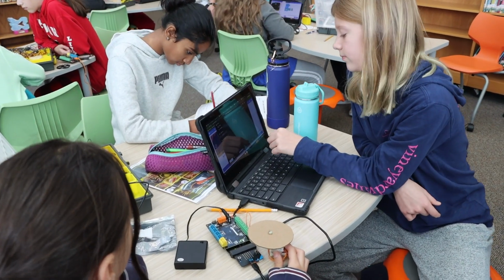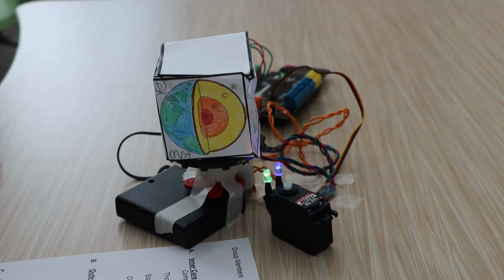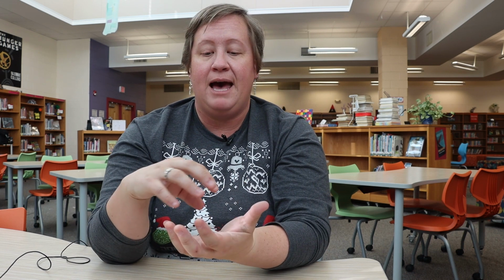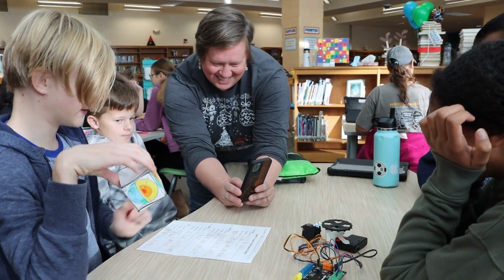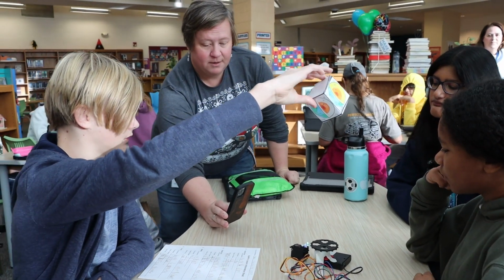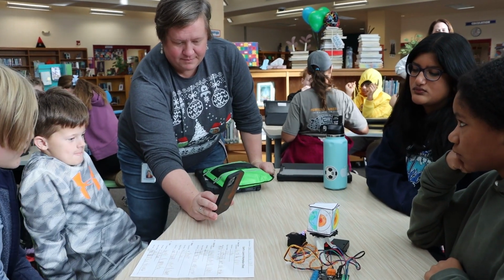And so I was using the curriculum goal of making a model of Earth's interior. And so we developed and collaborated with the DLCs to create a cube, and each side of the cube had one of the Earth's layers, and the idea was that we would be using the Hummingbird robots to make the cube rotate, and as the cube went around, it would pause, and then the students would relay information about the Earth's layer through this model they were creating.